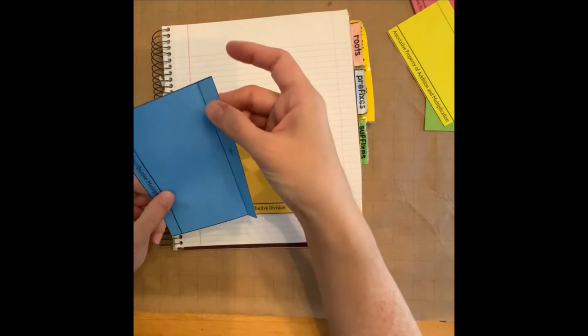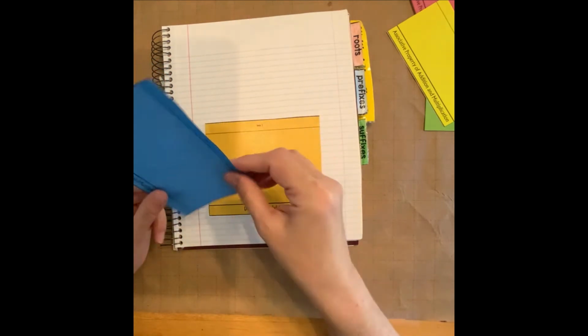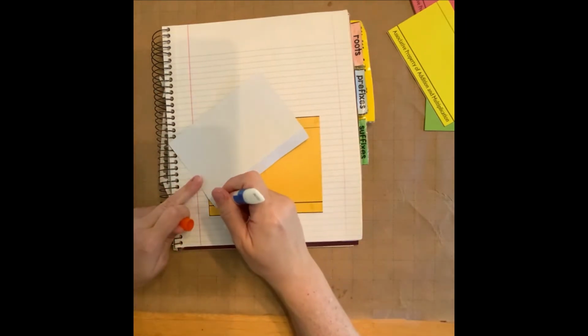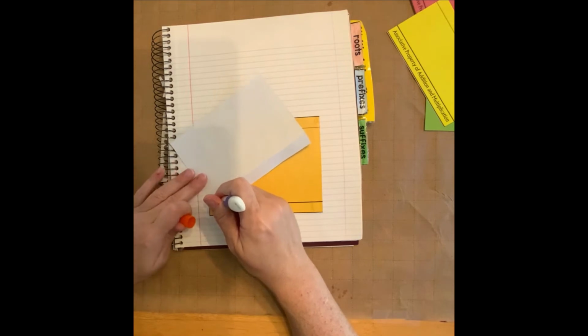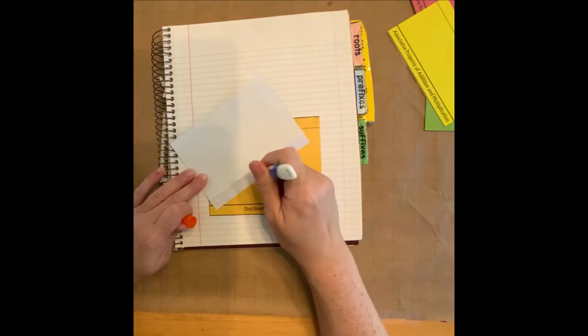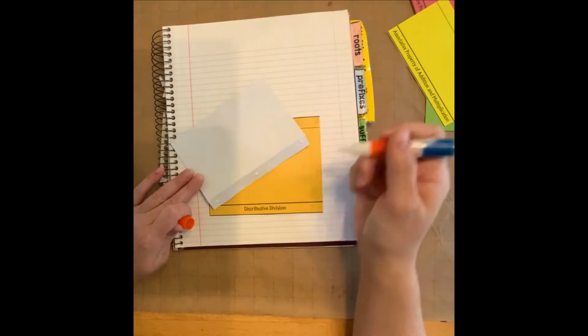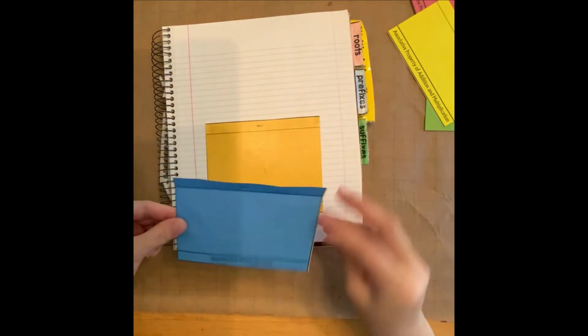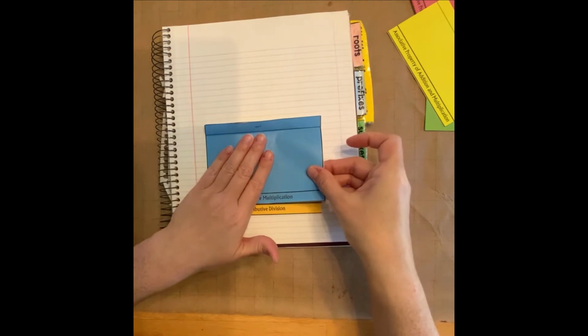That's where your glue goes, just behind the tab. So when you turn it over, you don't go below the fold line. Just do a dot, a dot, and a dot. Don't go crazy with glue here because it's a mess. And then you're just going to paste it right down here.